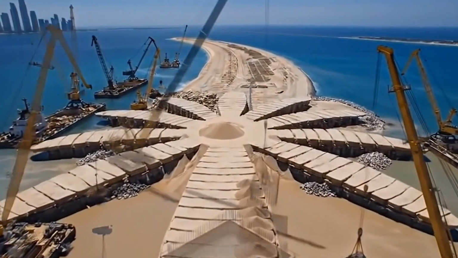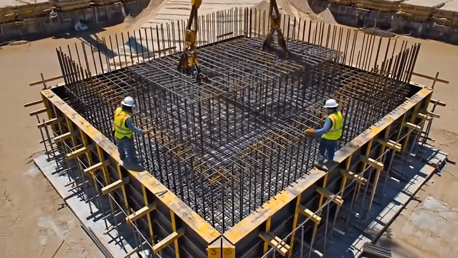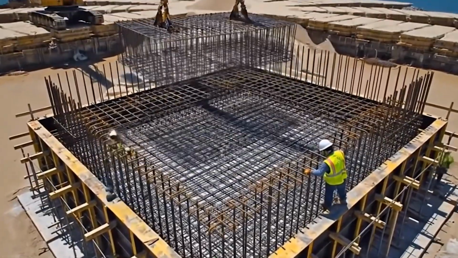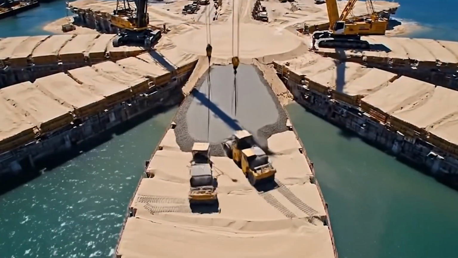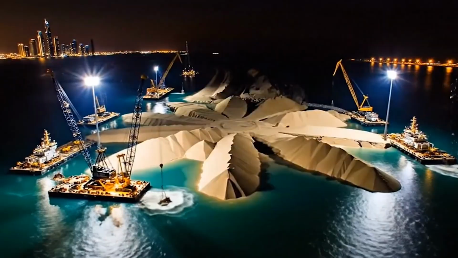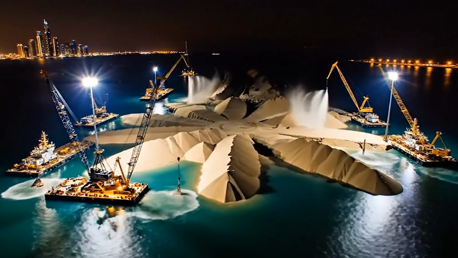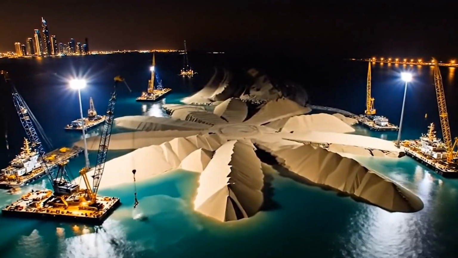Steel reinforcement fills foundation forms. Spacing follows residential load requirements. Strength is shaped quietly. Concrete is poured in controlled stages. Surfaces settle evenly. Foundations lock in. Fresh foundations are protected from heat. Curing proceeds evenly. Durability is secured.